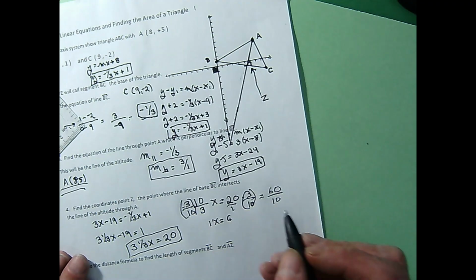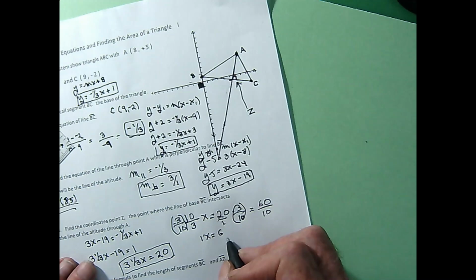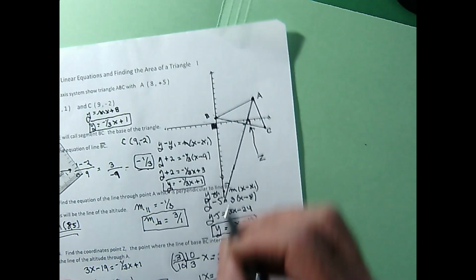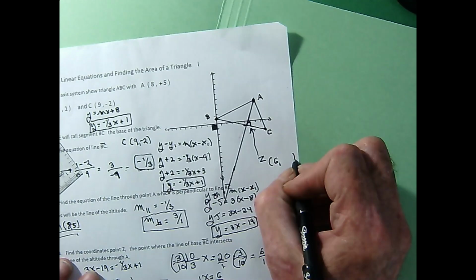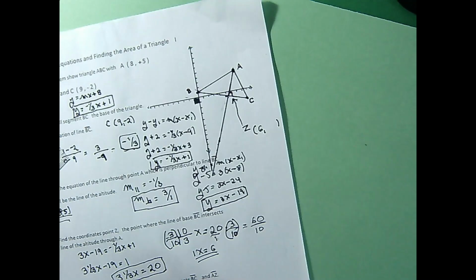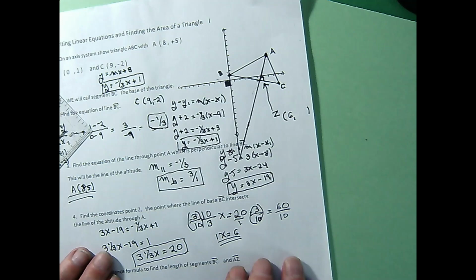That x-coordinate right there from point Z should be 6. That's what this is telling me. 6 comma something. That's how far over that point should have been. That's what this algebra tells me. Now we got to find that y-coordinate.